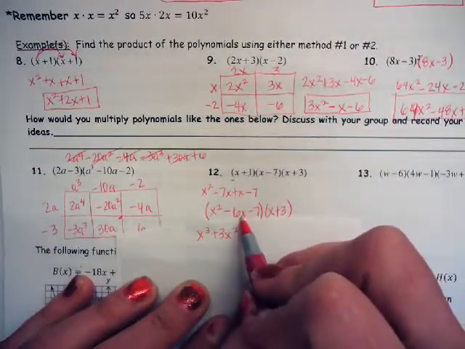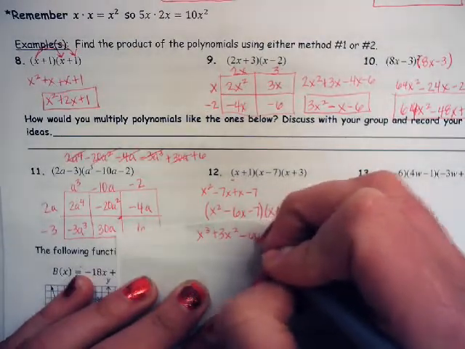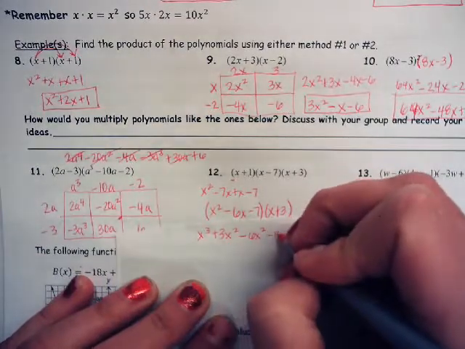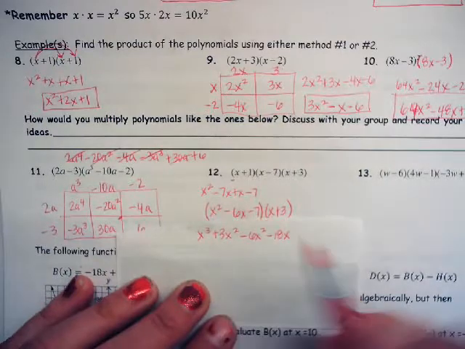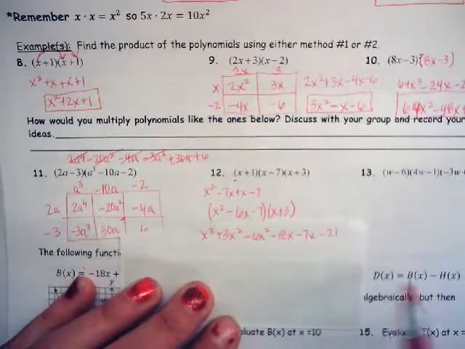Now I take my middle term. Negative 6x times x gives me negative 6x squared. Negative 6 times 3 gives me a negative 18x. Then my last term here, negative 7 times x gives me negative 7x. Negative 7 times 3 gives me negative 21.